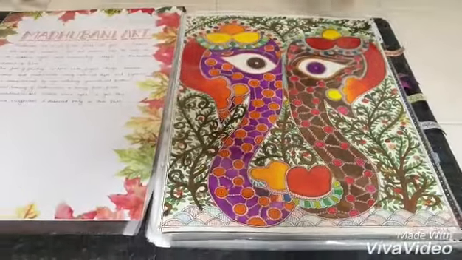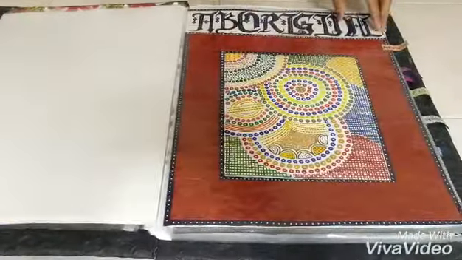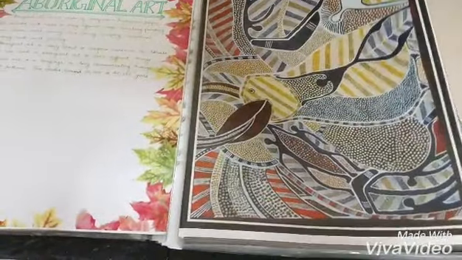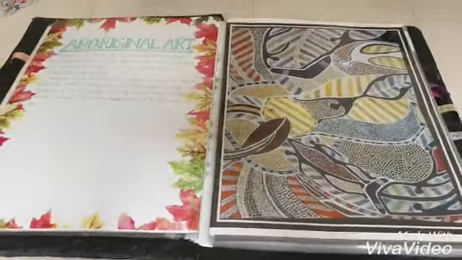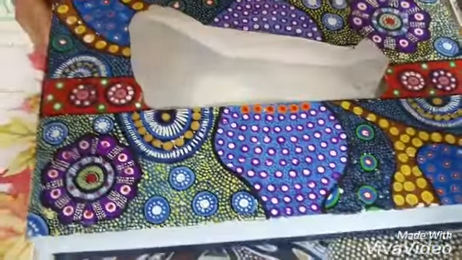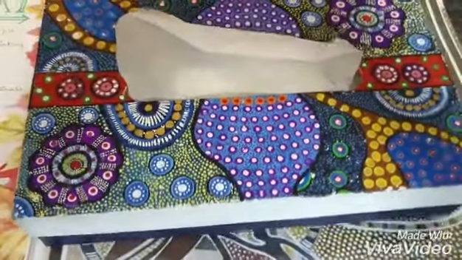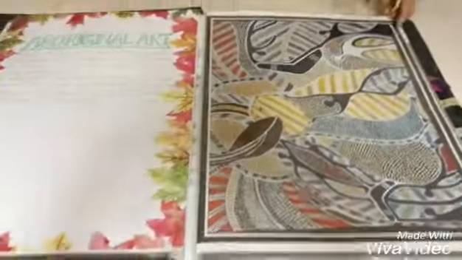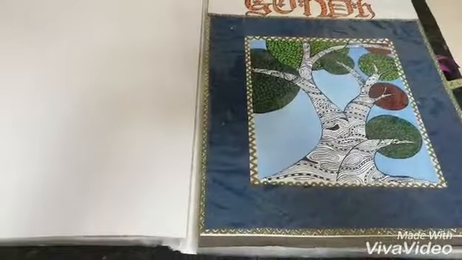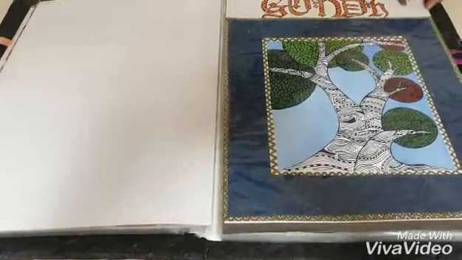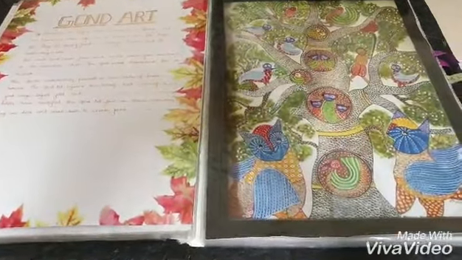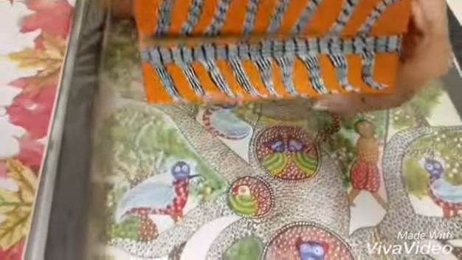And then my next art form is Aboriginal. So this is how Aboriginal is. Aboriginal is about dot work. So I made a tissue box for it. It's a sweets box that I cut out and made into a tissue box. Then my next art form is Gond. For Gond, I made a jewelry box.